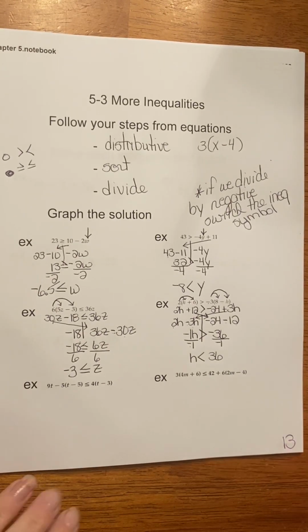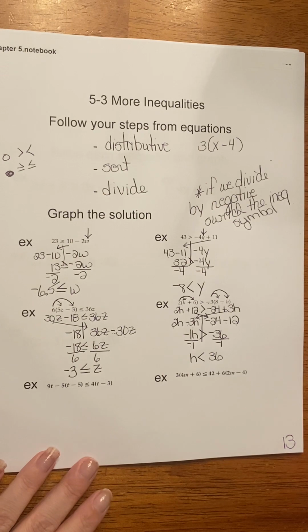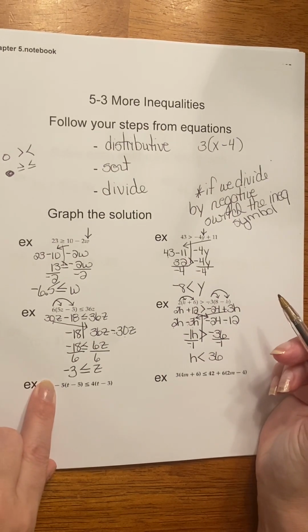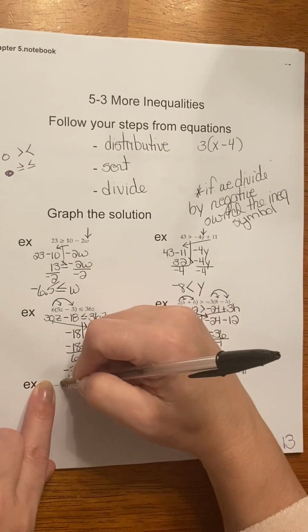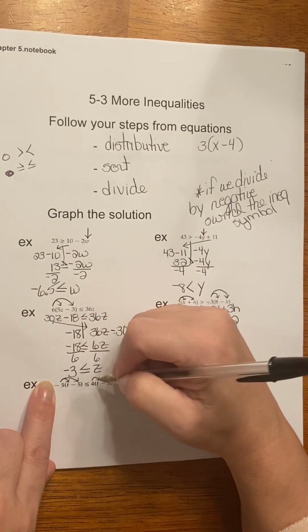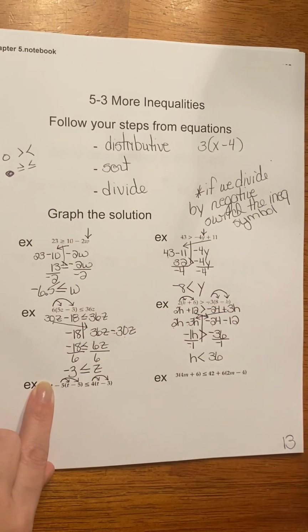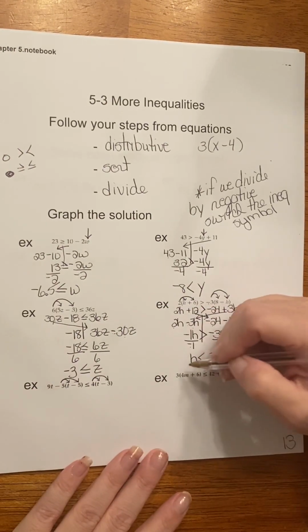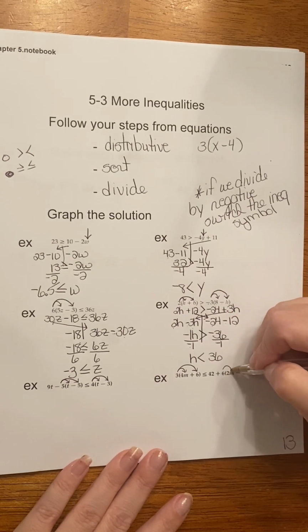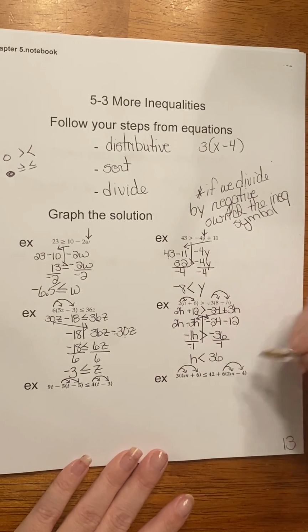Okay. So we're going to do the same thing again. We've got more distributive. Now with this one, you're going to cover up the 9t first and do distributive with the minus 5. And then you're going to do distributive with the 4t. And then when we get this far, we're going to distribute the 3. And then we're going to distribute the 6.